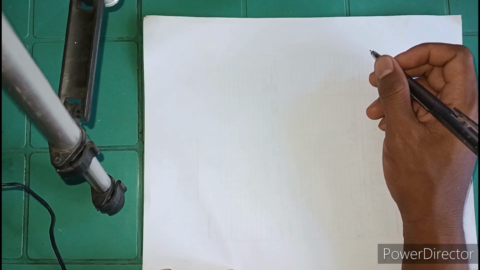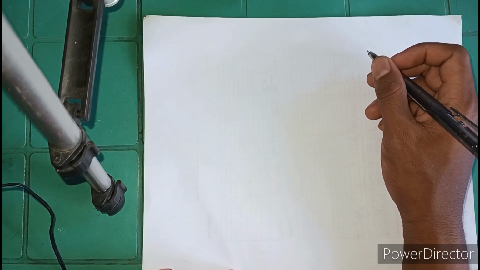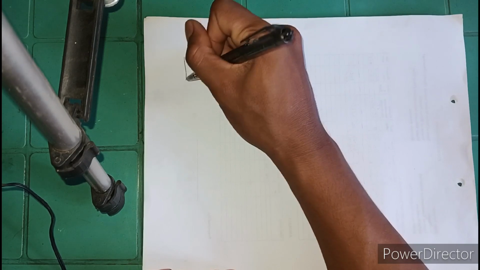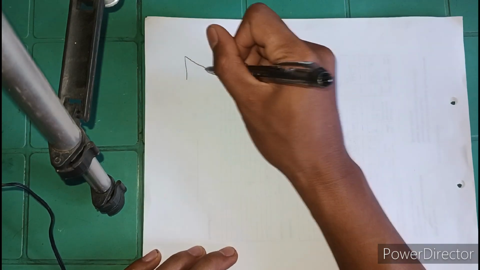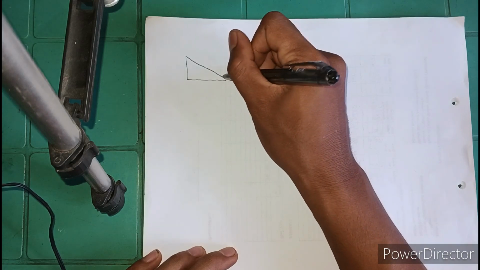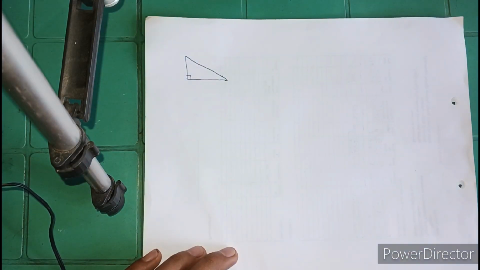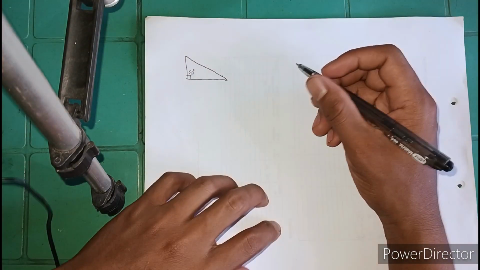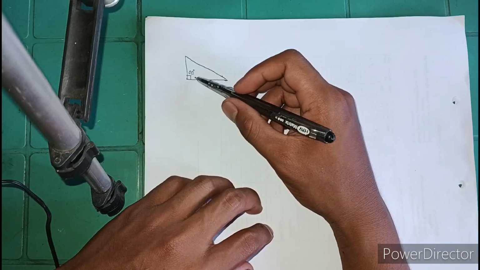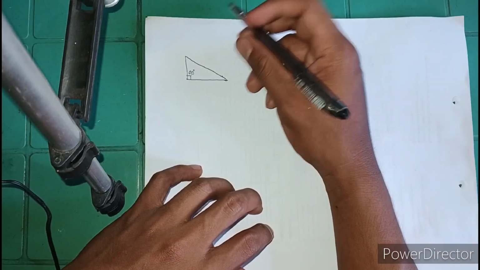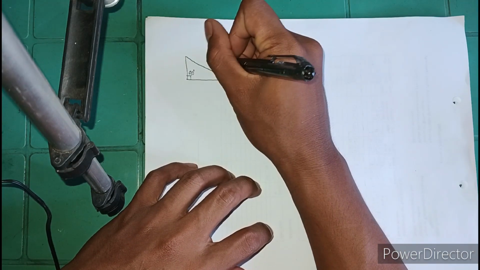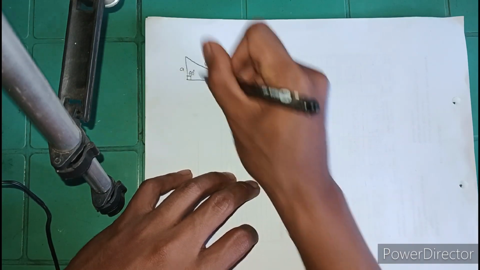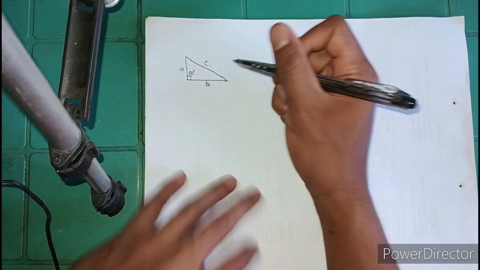So for today's video, we are going to differentiate right triangle and oblique triangle. So the first thing is that when we hear right triangle, it involves a 90 degree angle. The opposite side of the 90-degree angle is the hypotenuse, which we can label as C, and the two remaining legs are A and B.